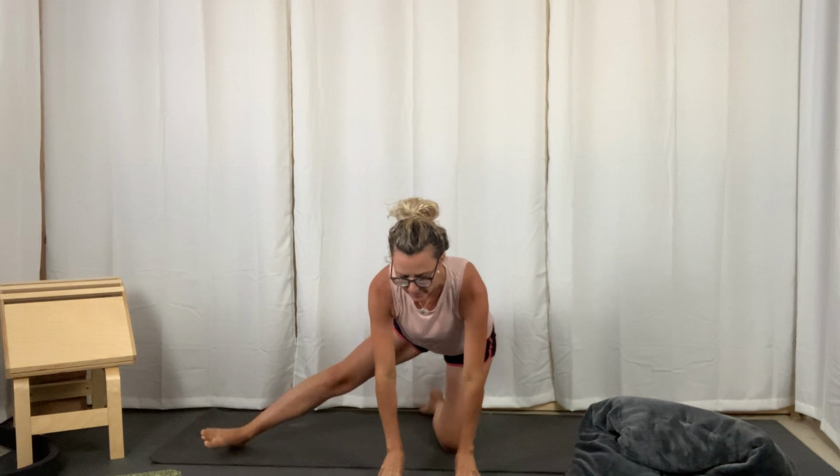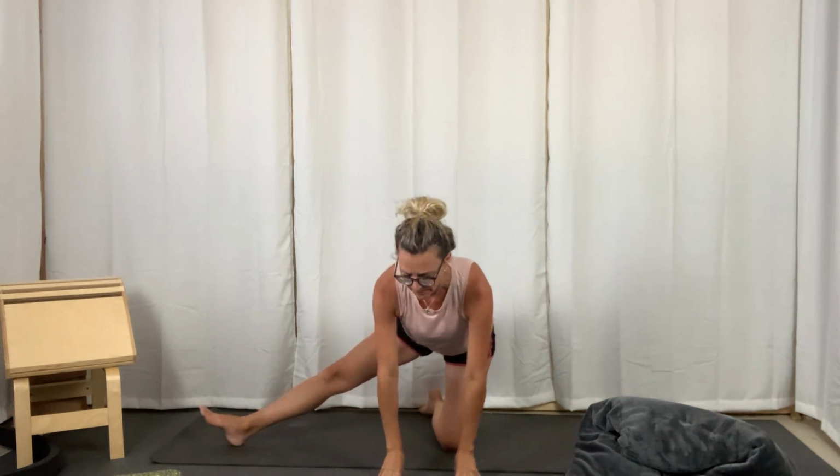Those are great, but we also need other planes to support that. So we're going to look into transverse, which are rotational in nature, so anything that has a twist. Anything where, like this, we're rotating the leg bone, that's a transverse movement.